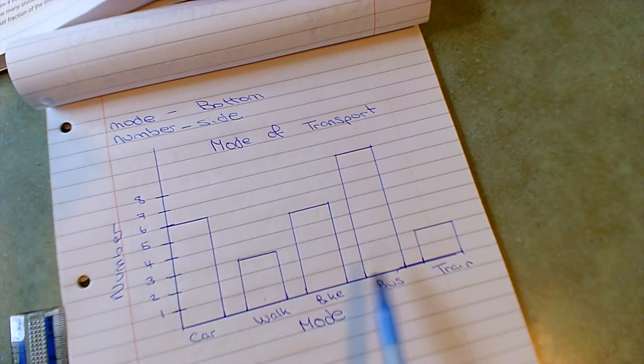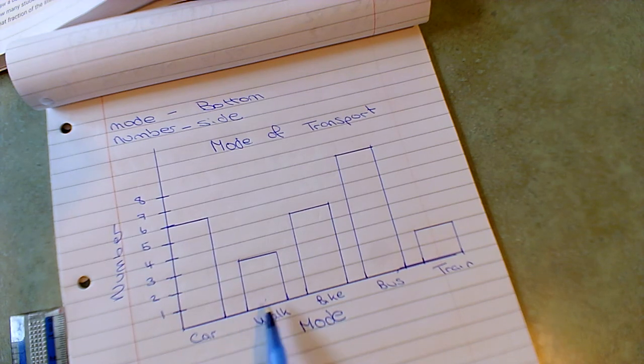It's really important to leave a gap between each one. So you can go over in your copy 2 squares, leave 1 square, 2 squares, leave a square, 2 squares, leave a square. So that's what we'll do. There always has to be a gap in a bar chart.